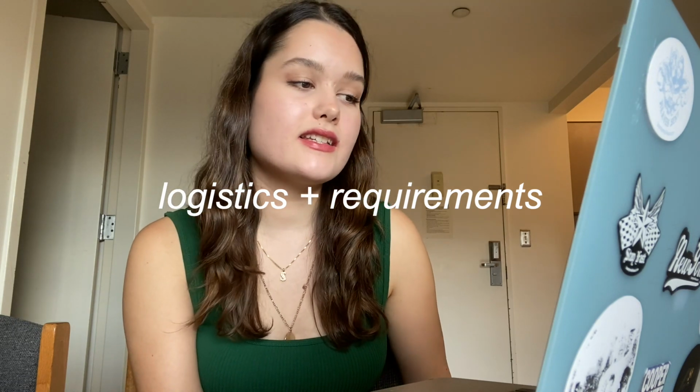So first, let's talk logistics and requirements. How do you actually apply for an internal transfer? Well, you complete the NYU undergraduate internal transfer application, which I will link down below. It's a mouthful, but it's literally just a form.